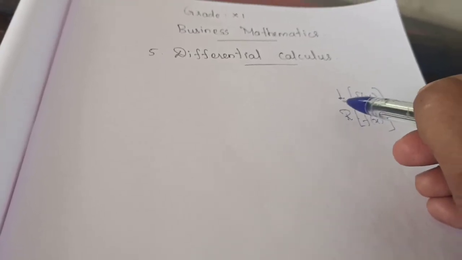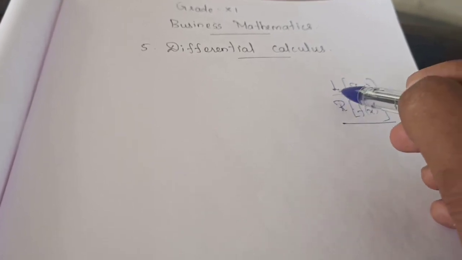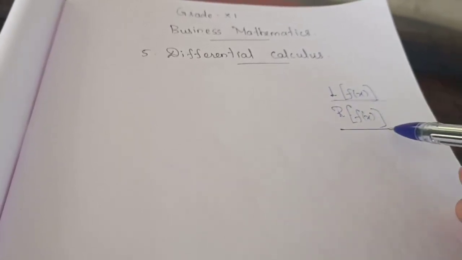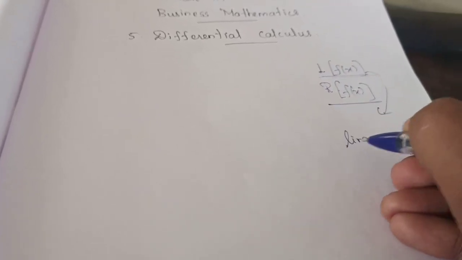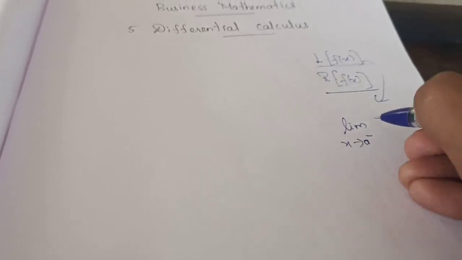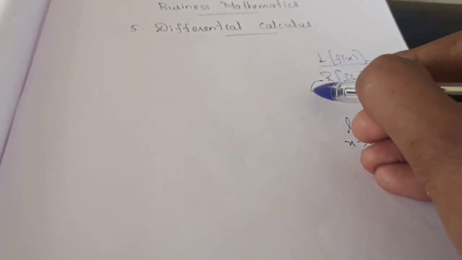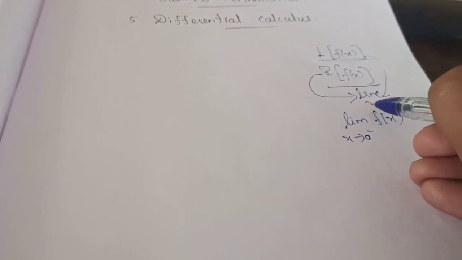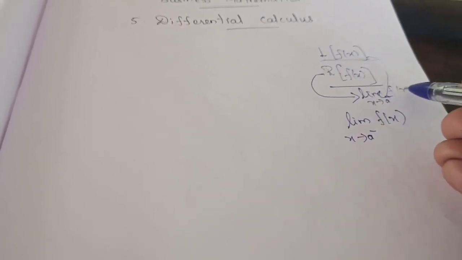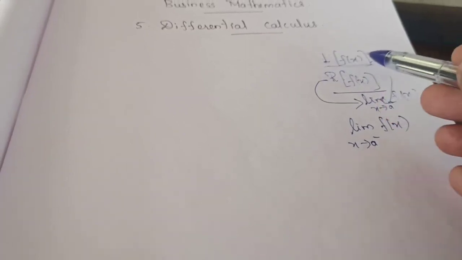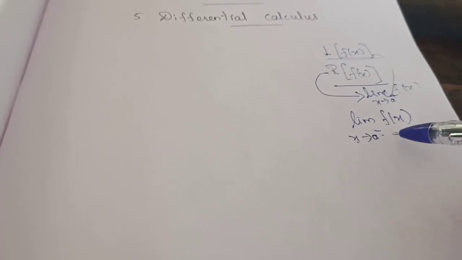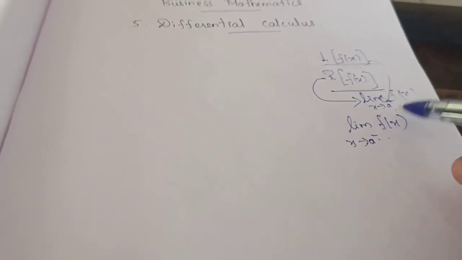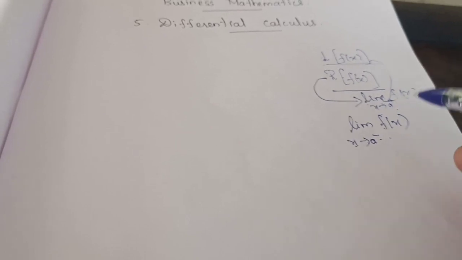The left hand limit means limit x tends to a minus of f of x, and the right hand limit means limit x tends to a plus of f of x. That's the only difference.